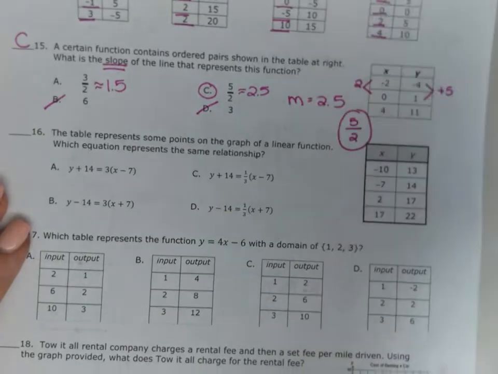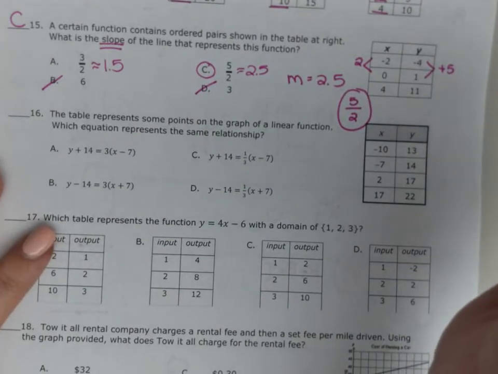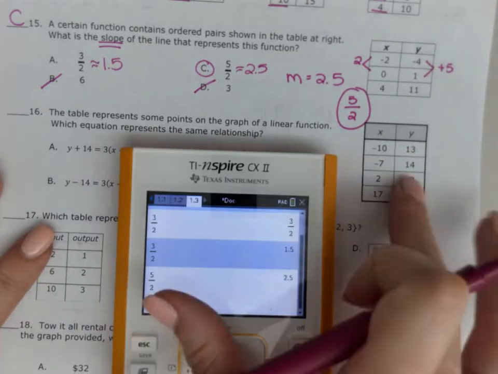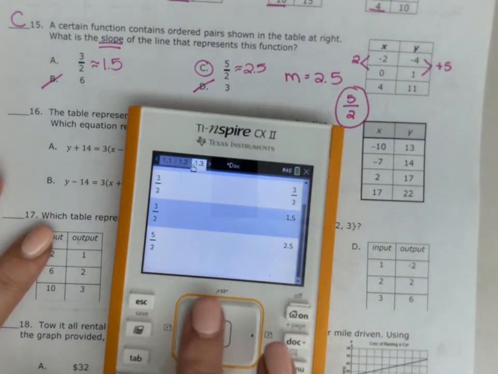16. The table represents some points on the graph of a linear function. Which equation represents the same relationship? Okay, so I have some points, so I'm going to put them in stat.